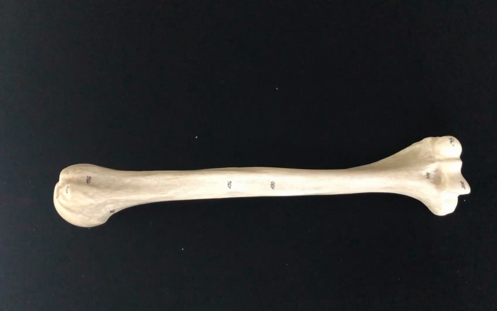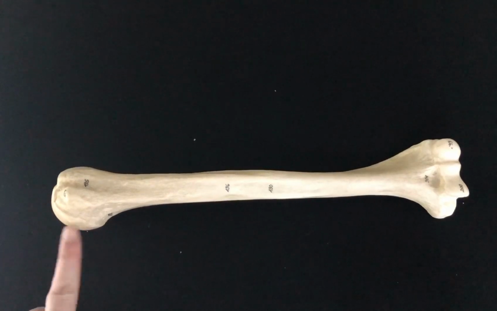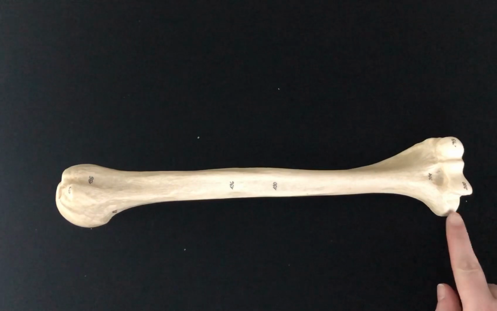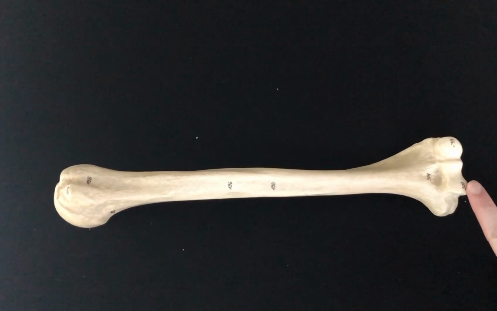So we're going to go through this one kind of slowly. So we're going to start on the proximal end up here. So this is the one that's going to articulate with the glenoid cavity. And then we'll do the distal end. This is what articulates with the radius and ulna.